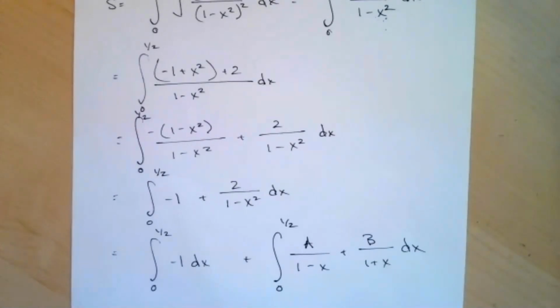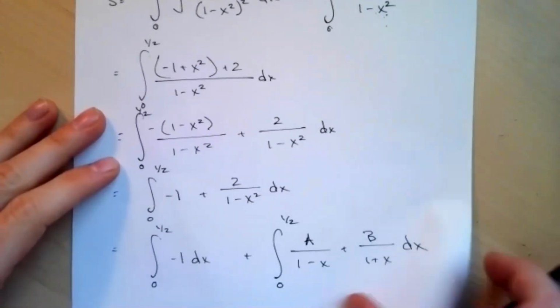So for this last one, find your a and b using your partial fractions. Of course, the integrals of those should be pretty straightforward after you find those constants. The last thing to talk about in this section is the arc length function. And I'm not sure how much it's actually going to play a role. So maybe we'll just talk about it real quick.